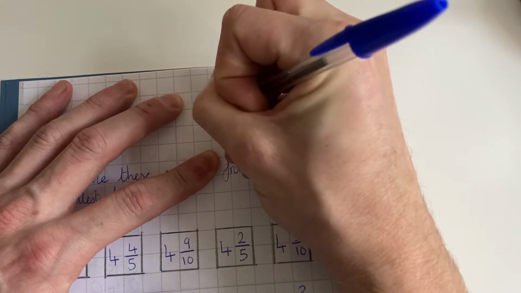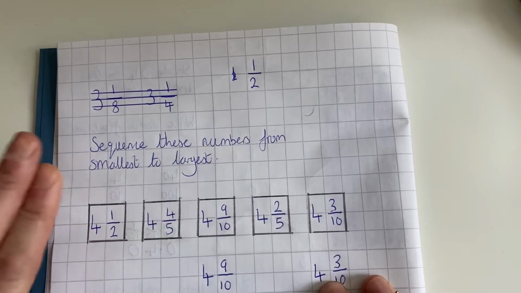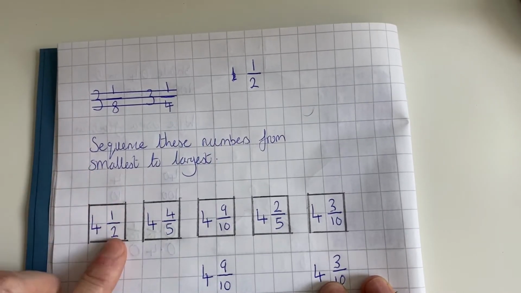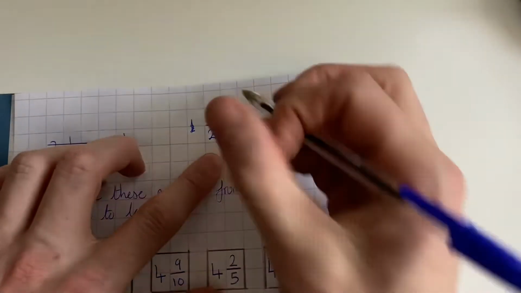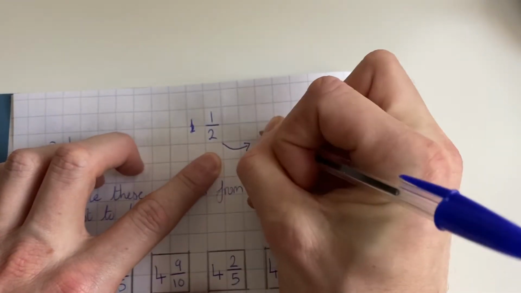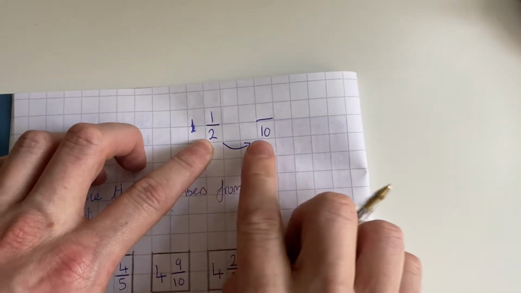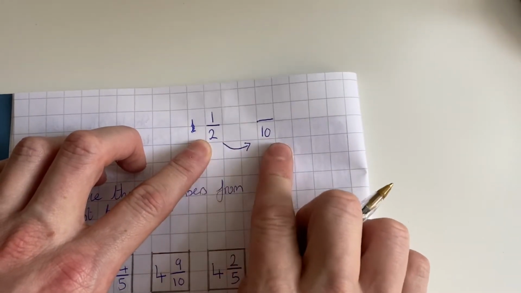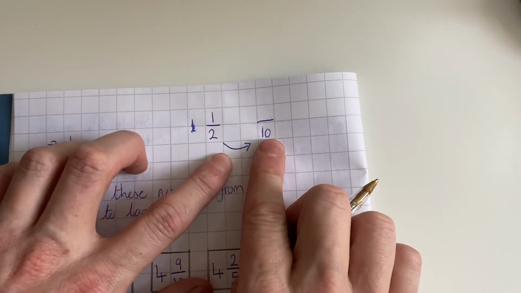We do not need to worry about the whole number. We can leave that as it is. We're just looking at converting the fraction part of our mixed number. So we need to change this. We change this denominator of 2 to 10. But we need to find out what number we need to multiply the 2 by to get to 10.